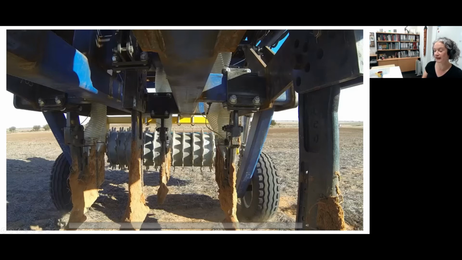And also treatment after a rip to ensure the longevity of effect is a big consideration as well. So once we've opened up that soil, we want to be confident that it's going to last and manage the system so that it does last as long as possible.